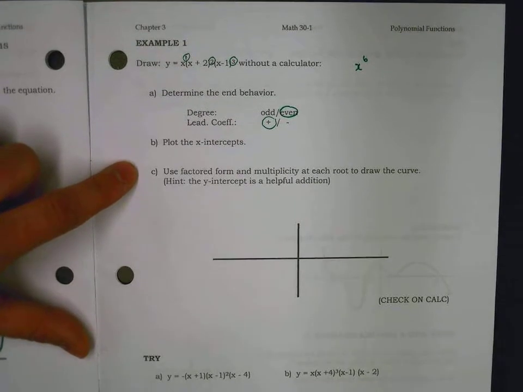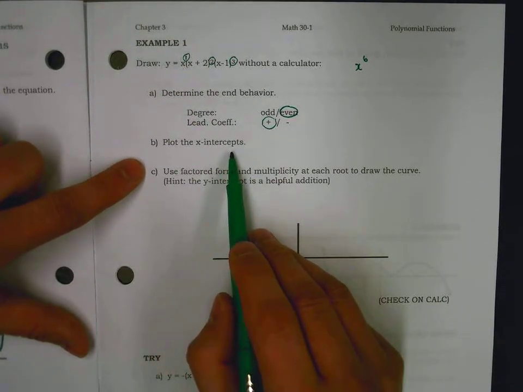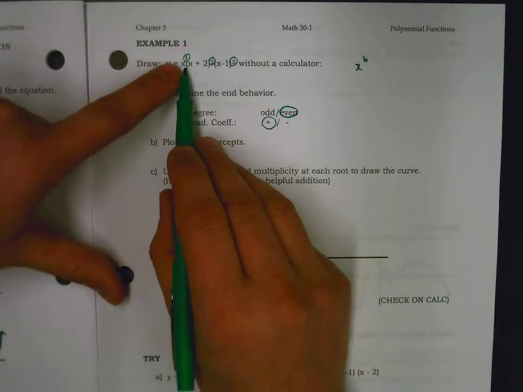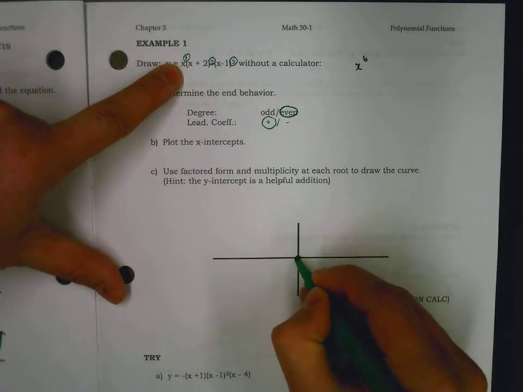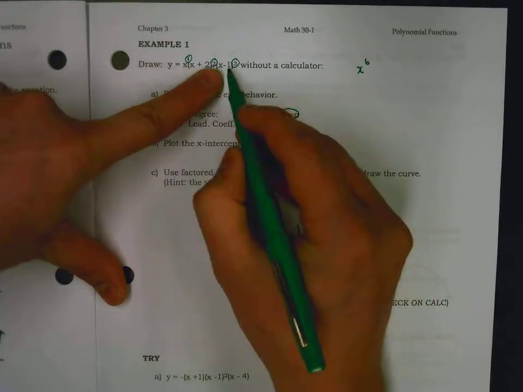We also know that the x-intercepts occur in very specific places. So we know they occur at x equals 0, at x equals negative 2, and at x equals positive 1.